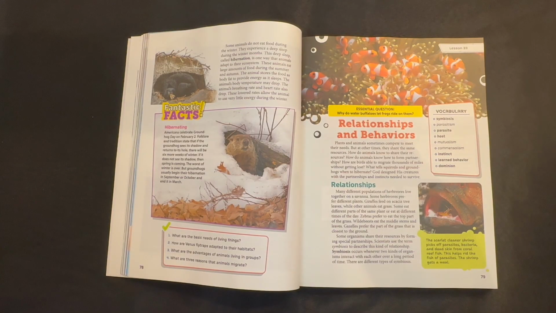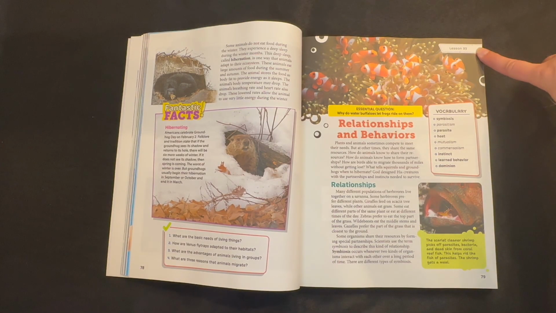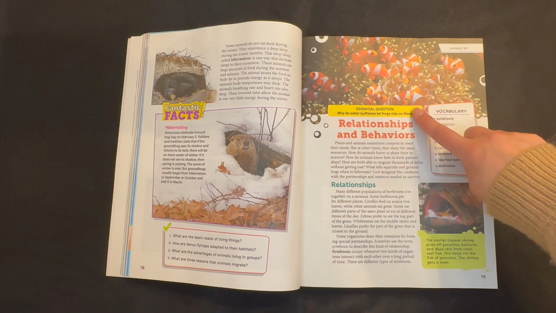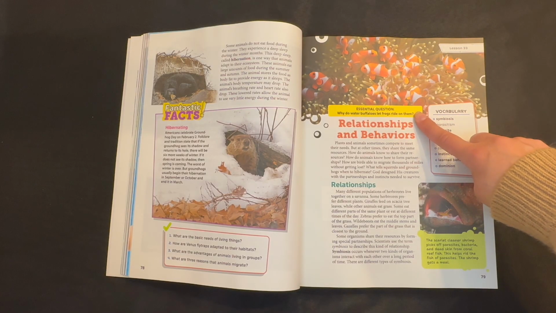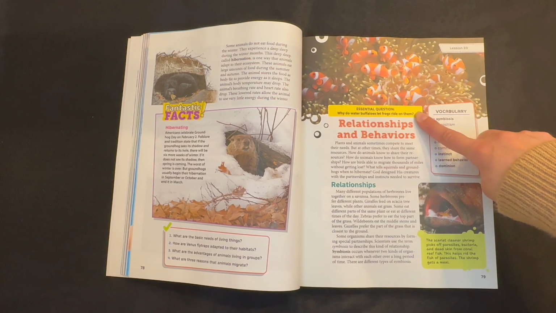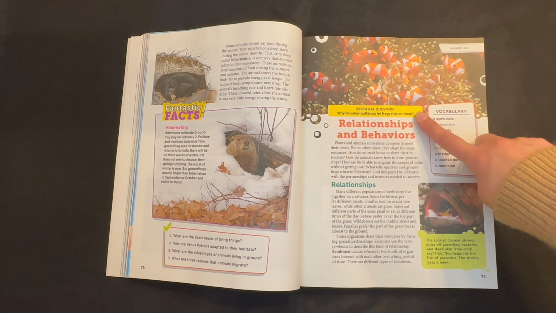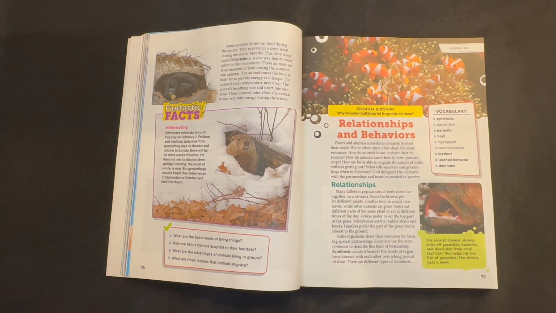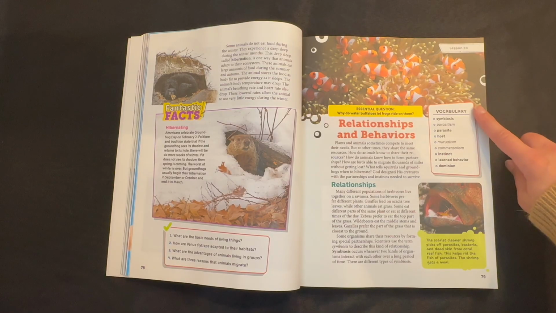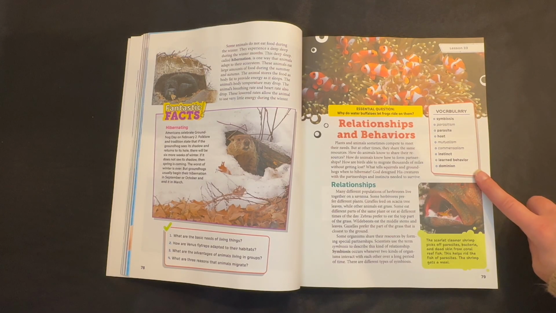At the beginning of each section, there will be a label with the lesson that it corresponds with, as well as the essential question. Here, we have why do water buffaloes let frogs ride on them? And we will be learning about relationships and behaviors. Vocabulary for the section is listed to the right.